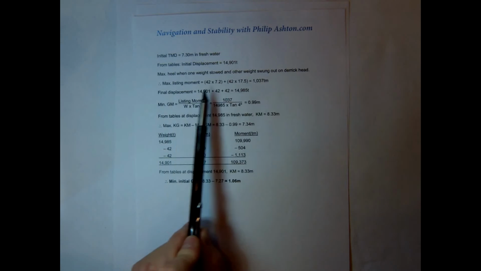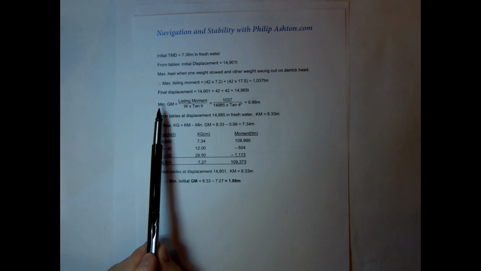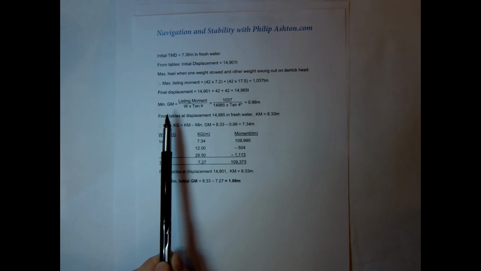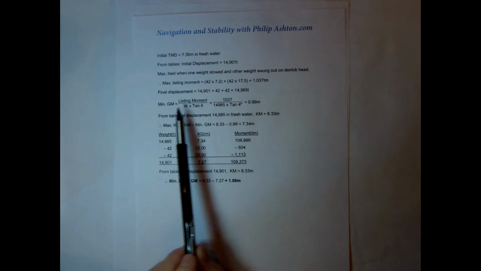So let's look at how we solve the problem. We know our initial draft, so we go in the tables and get the initial displacement. And we've worked out our maximum listing moments are going to be 1037. Our final displacement, of course, will include both weights. So using the formula tan theta equals listing moments over displacement times GM, we know the listing moments, we've just worked out what they have to be. We know what the displacement of the vessel is because we've added the weights, and we know our angle has to be 4 degrees. So putting those in the formula tells us that our minimum GM is 0.99.